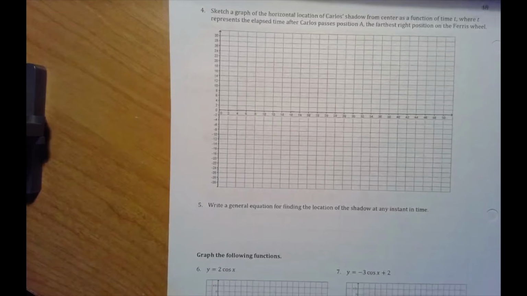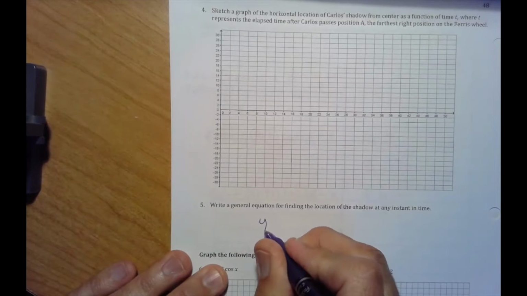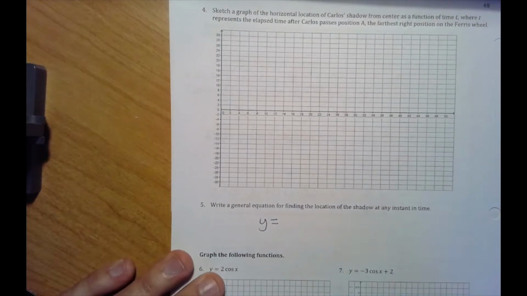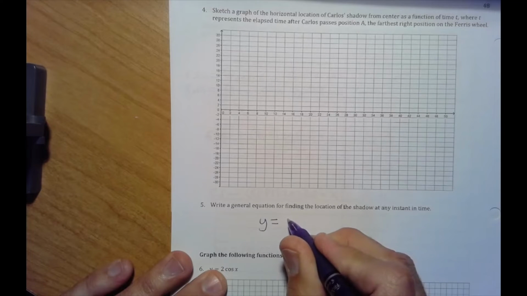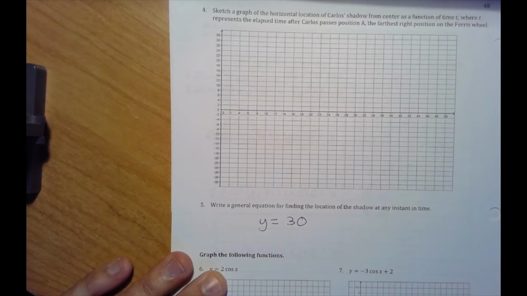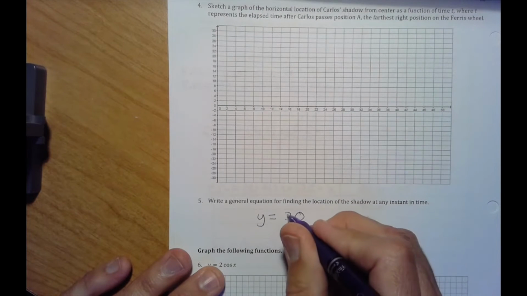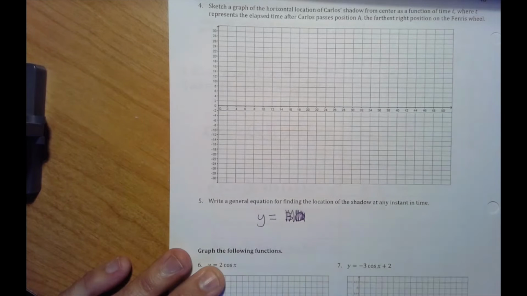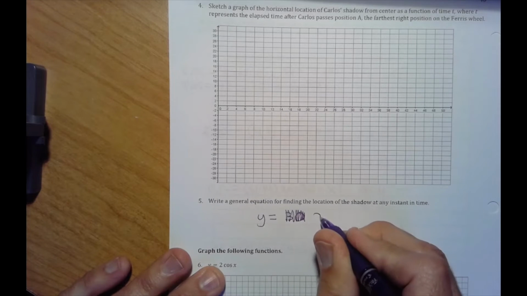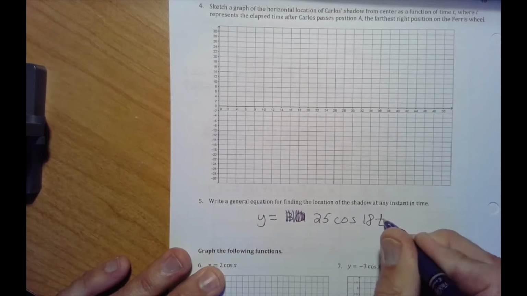The next page, 48, wants you to do two things. One is, can you write a general equation for finding this location? So I'm going to call my equation y equals, just for the vertical axis y, and it's certainly going to be you are 30 feet off the ground, but notice the 30 feet off the ground doesn't seem to matter because we're going sideways. So 30 is not necessary like it was for sine. All we're really doing is 25 times the cosine of 18 times the time.